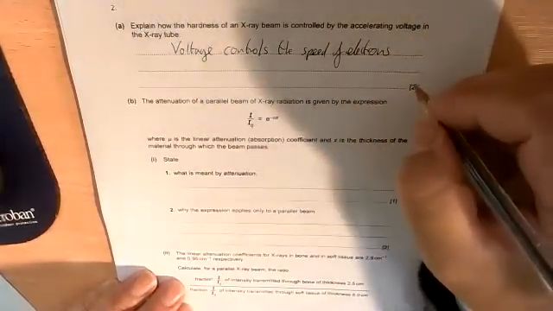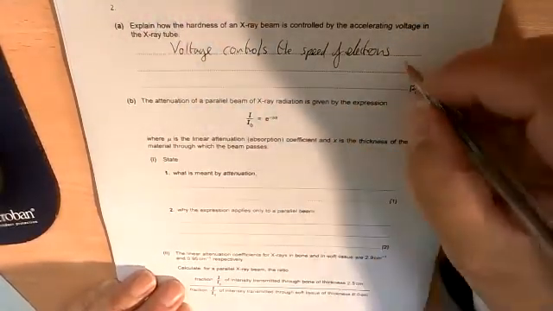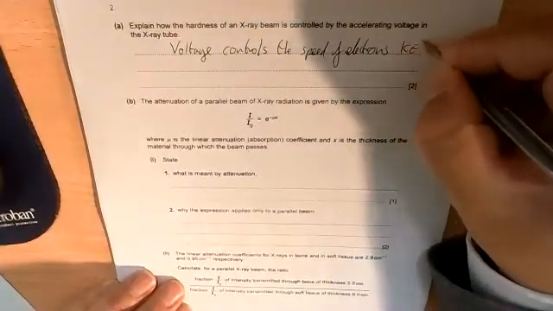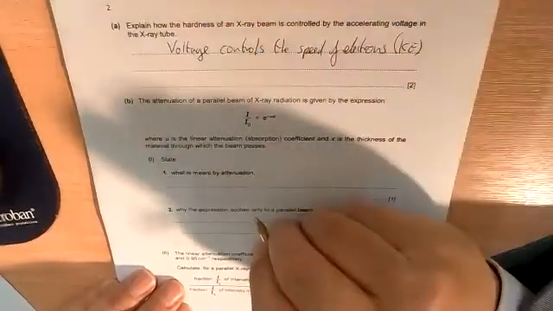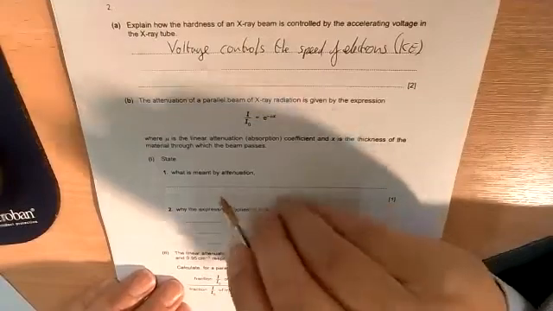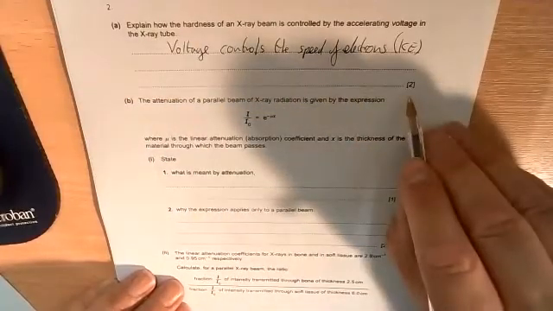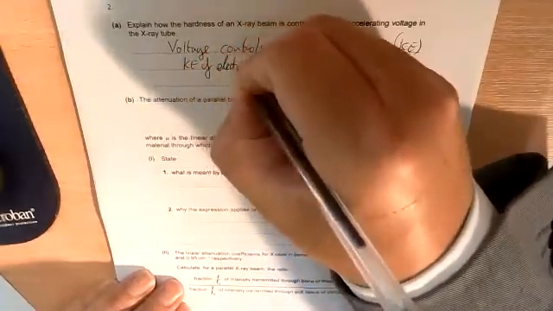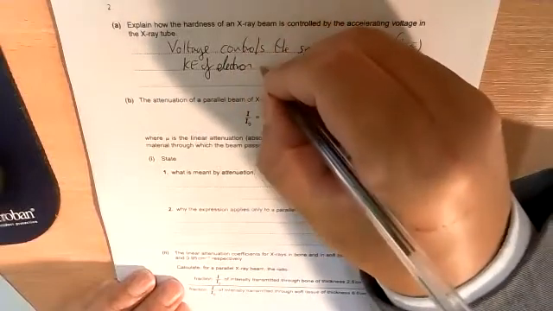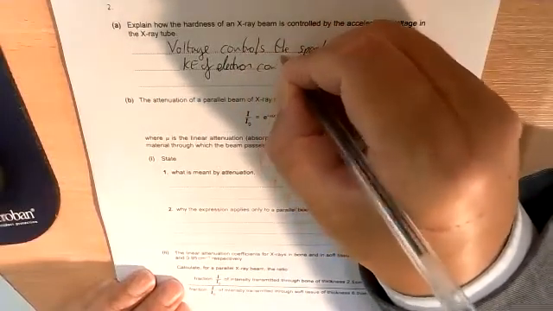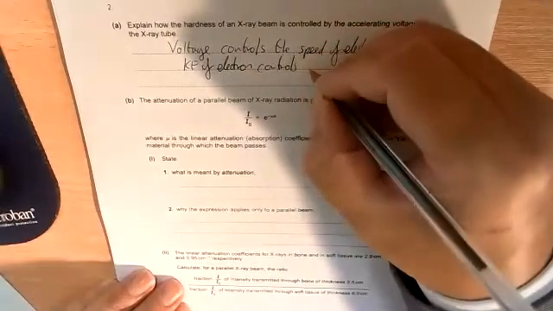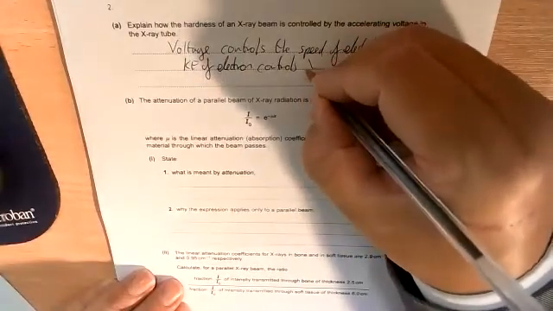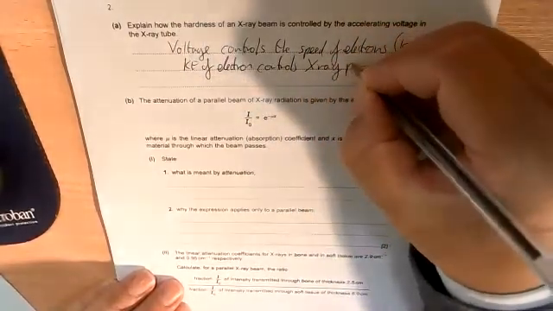Okay, and that in turn controls the kinetic energy. The next part of your answer, because it's 2 marks, you then need to qualify it by saying that the kinetic energy of the electron controls the X-ray photon energy.